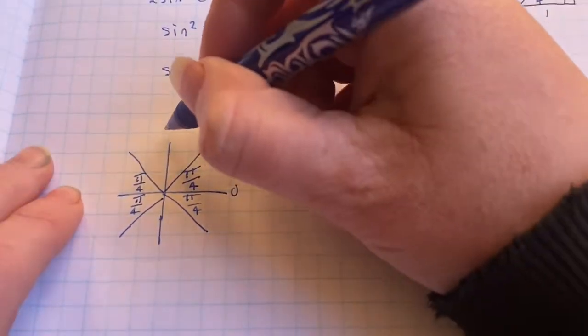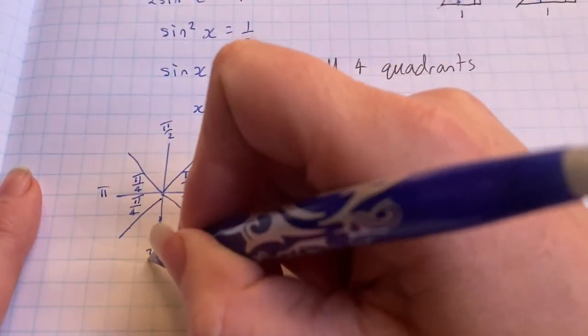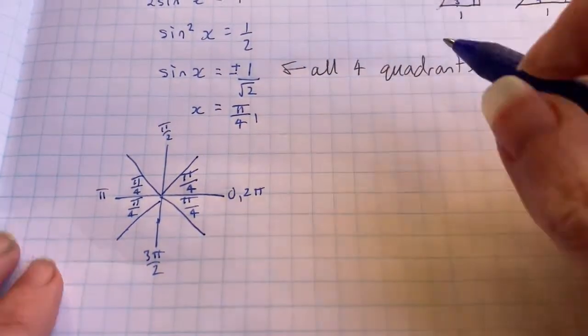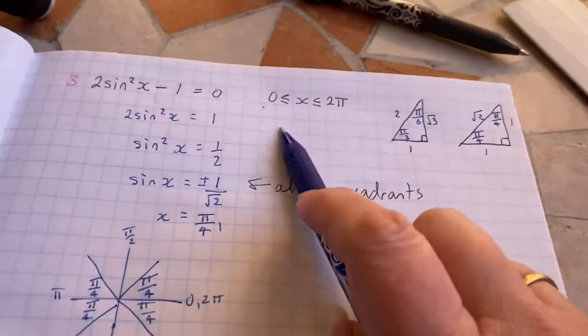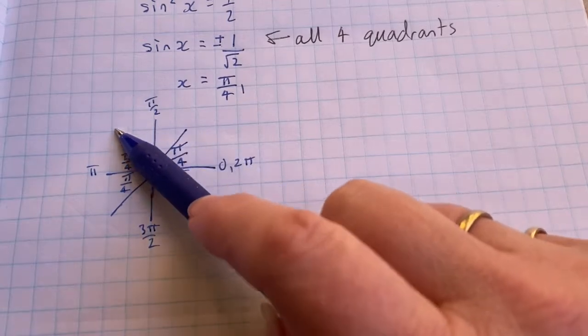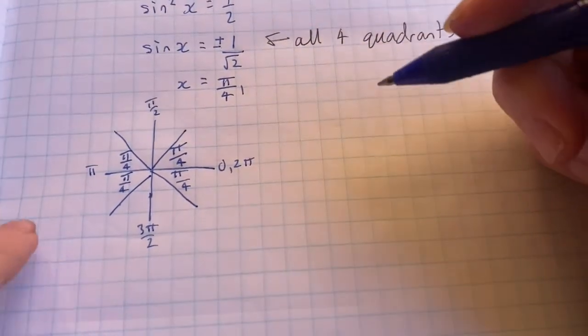Remember, this is 0, pi on 2, this is pi, this is 3 pi on 2, and then back round to 2 pi. So 0 to 2 pi, as we were asked for, means we're starting here and we're looking for any solution we come across until we come back here. So there are actually 4 solutions here.